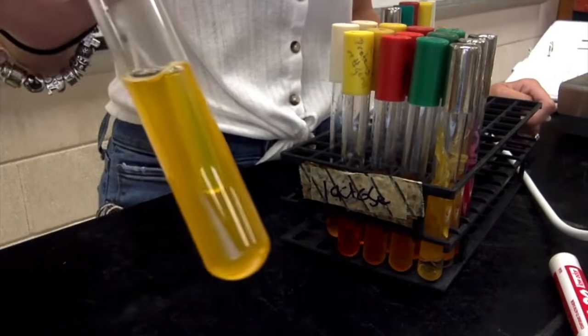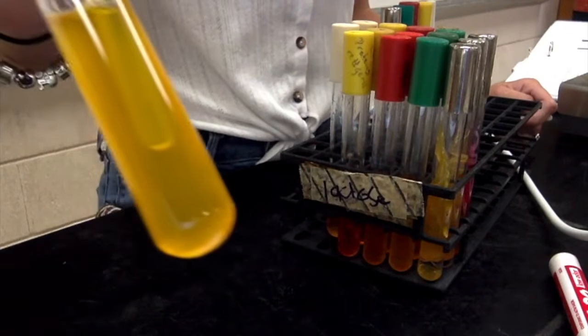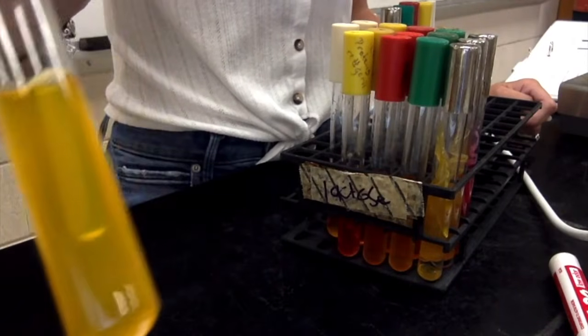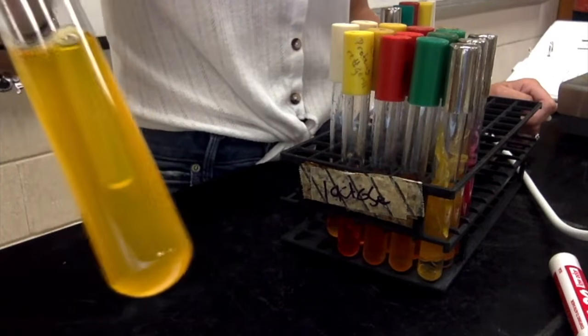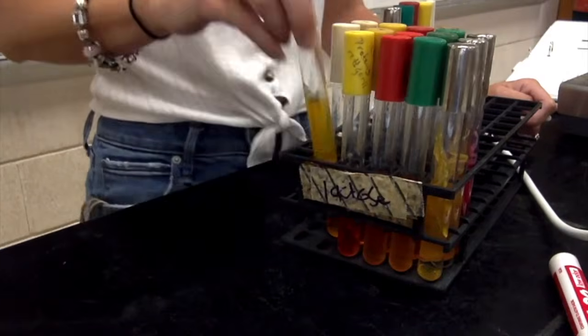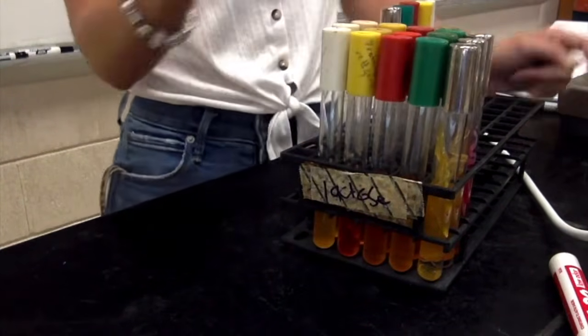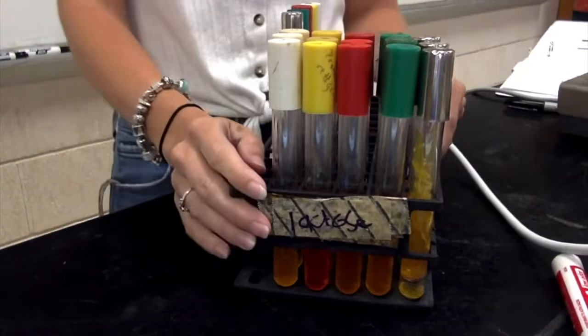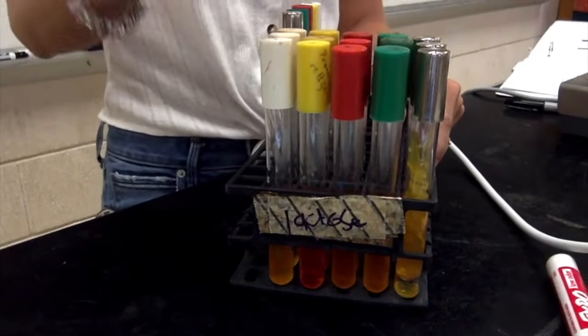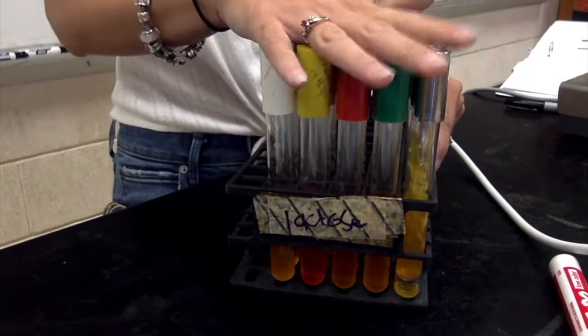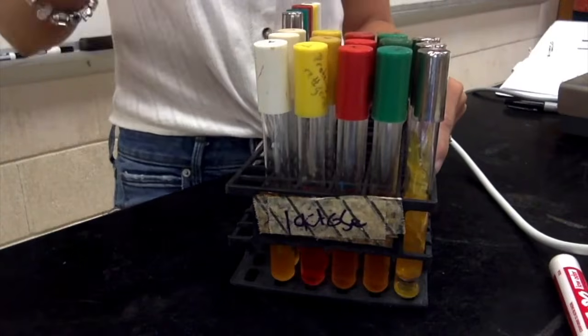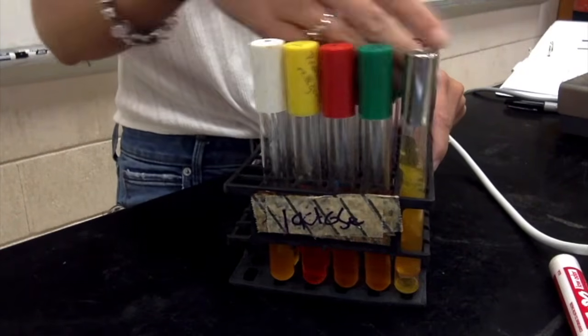And lastly, our mannitol. Nice bright yellow tube, and look at that big old gas bubble. So it's positive for fermentation, positive for gas. So the pattern that E. coli shows for our four sugars is positive, positive, negative, positive, with all the positives having gas. So that's E. coli.